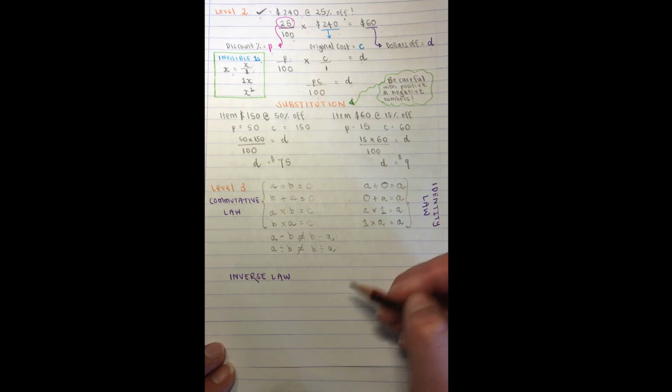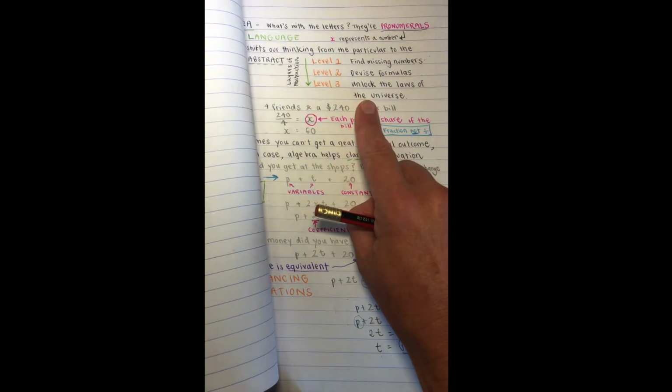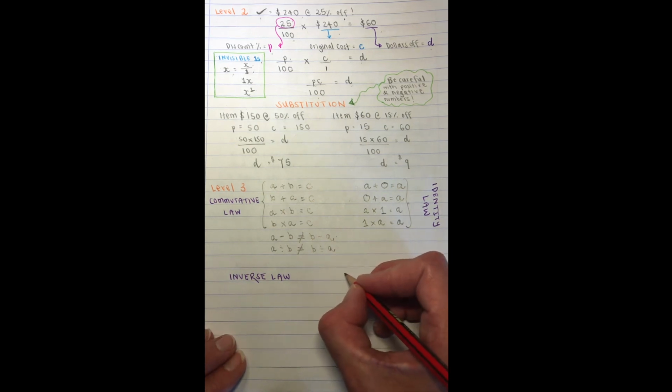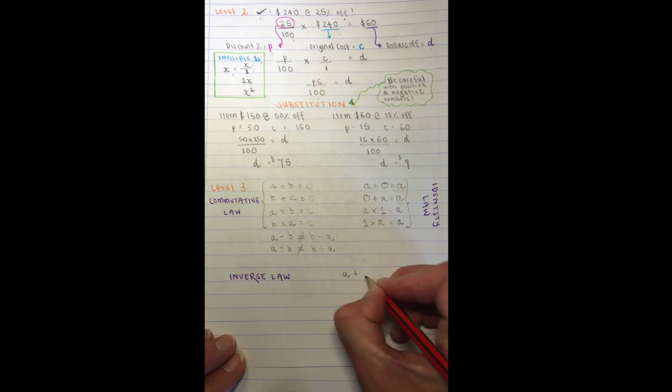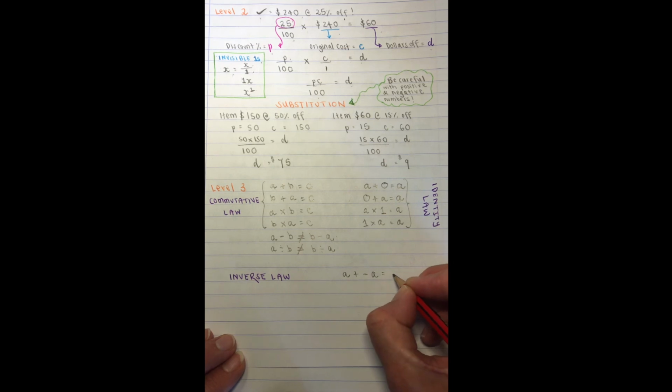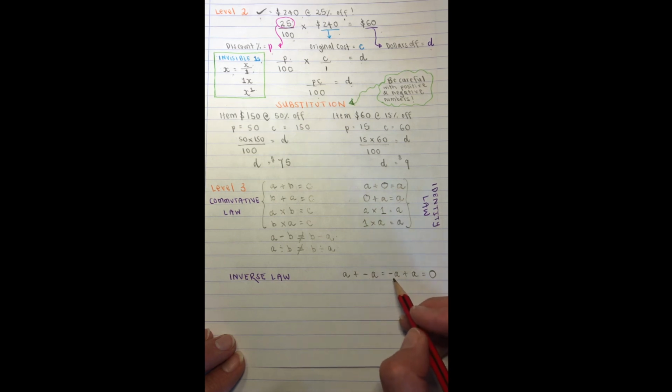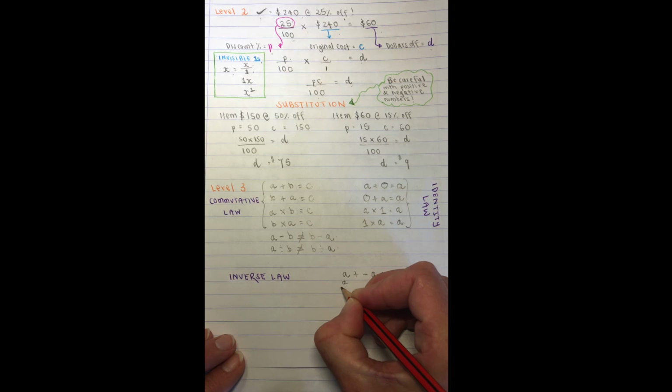Another important law to remember, just so that we get this idea of using algebra to seriously unlock the laws of the universe, these are things that we cannot escape, is things like inverse law. Just the last one I want to have a talk about because it's really good for algebra. A plus negative A is the same as negative A plus A, and they equal 0. So a number plus its opposite is the same as a negative number plus its opposite, and they come to 0. Inverse law.